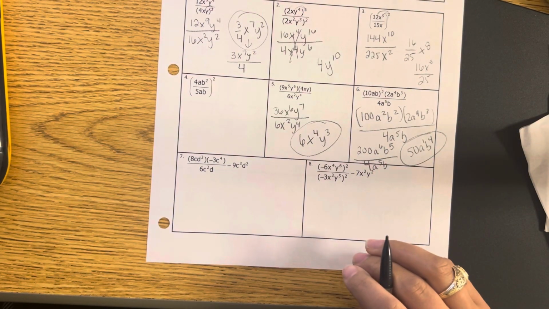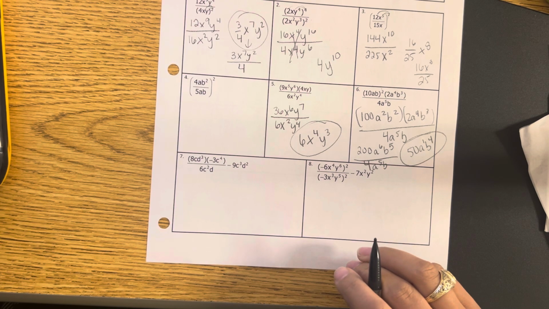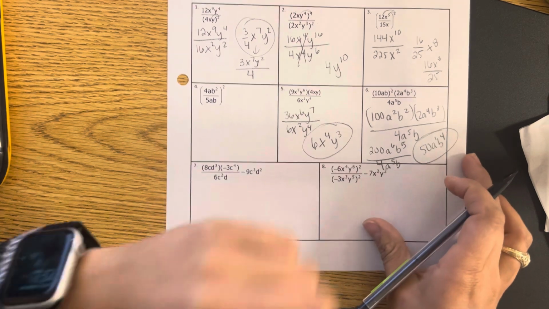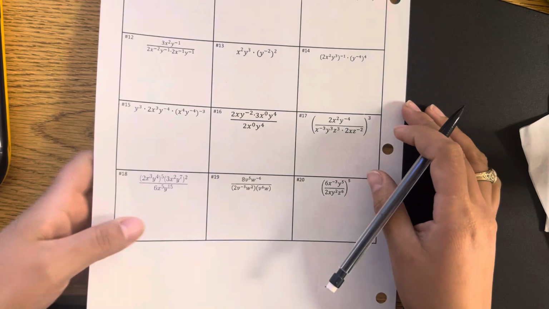and actually, if I'm not mistaken, some of these are the same questions that we did on yesterday's notes. So I'm going to skip to the back.